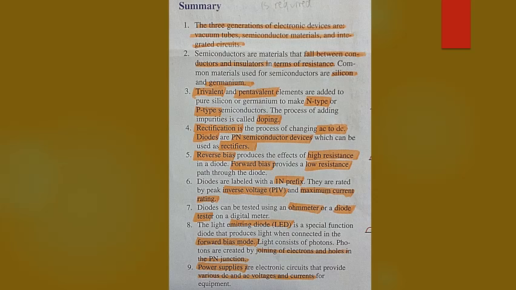Reverse bias produces the effect of high resistance in a diode. Forward bias provides a low resistance path through the diode. Diodes are labeled with a 1N prefix. They are rated by peak inverse voltage, PIV, and maximum current rating. Diodes can be tested using an ohmmeter or a diode tester on a digital meter.